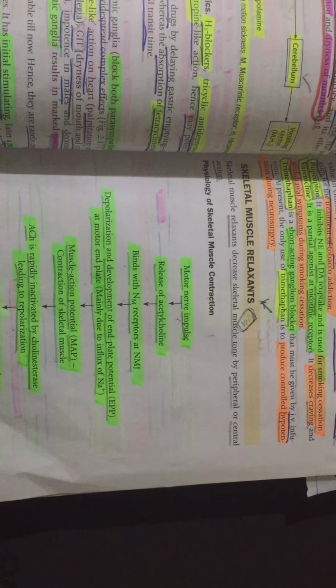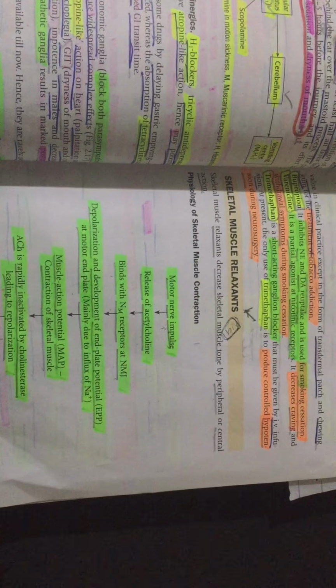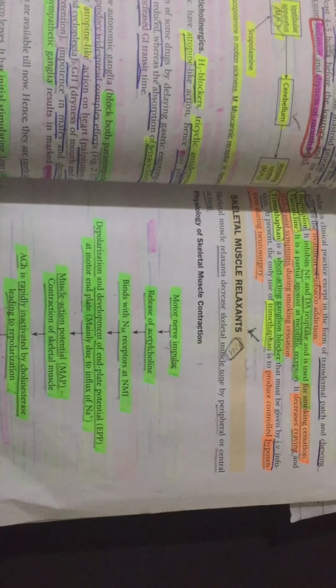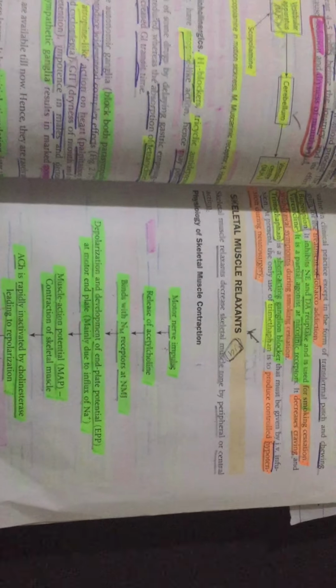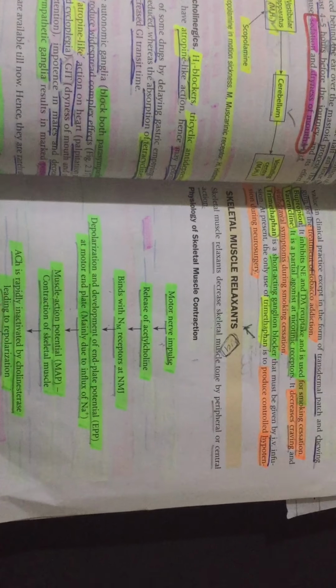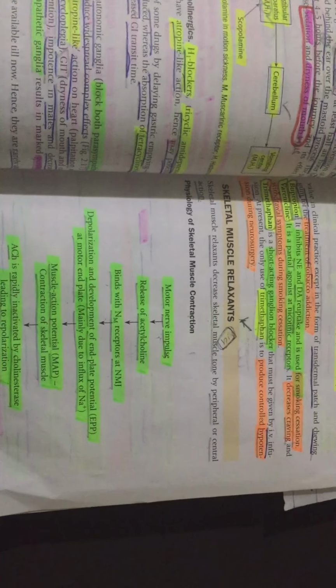In this video we are going to do the skeletal muscle relaxants. So what does skeletal muscle relaxant mean? They're the drugs which relax the skeletal muscle. They reduce the tone of the skeletal muscle, either acting centrally or peripherally.